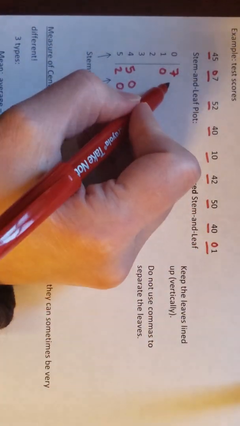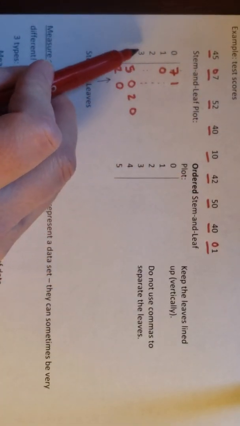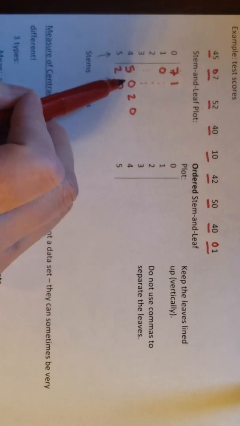It's a great lesson for those of you who like to organize things. I'm right there with you. So as you can see, all of these are lined up. All of these are lined up, and these are equally lined up as well. Okay, there were no 20s and no 30s, and that's okay. We do still need to include those stems.